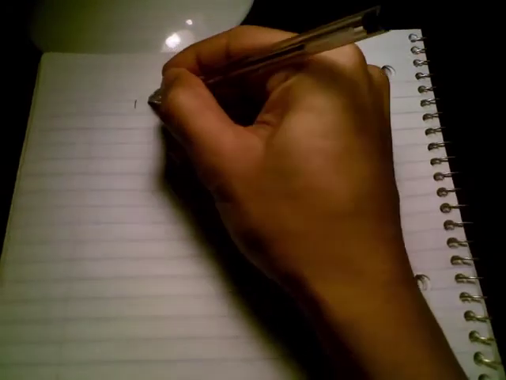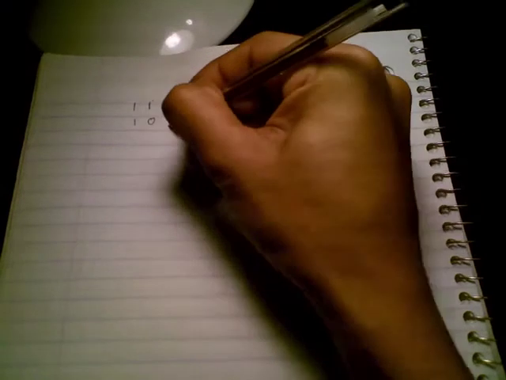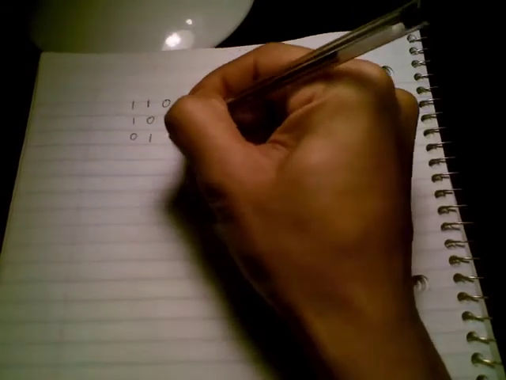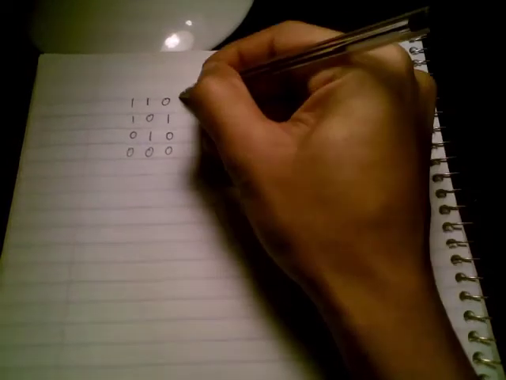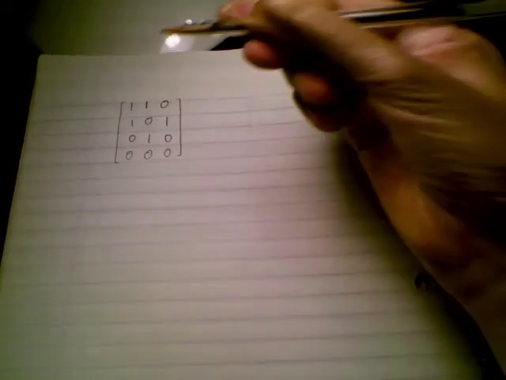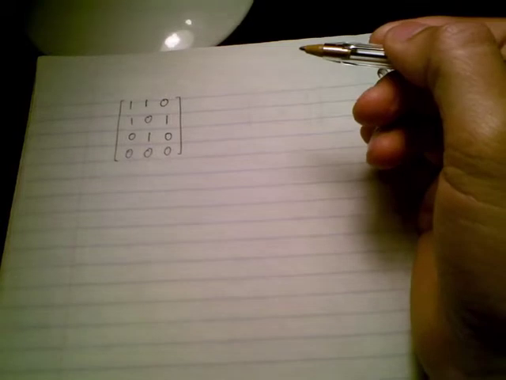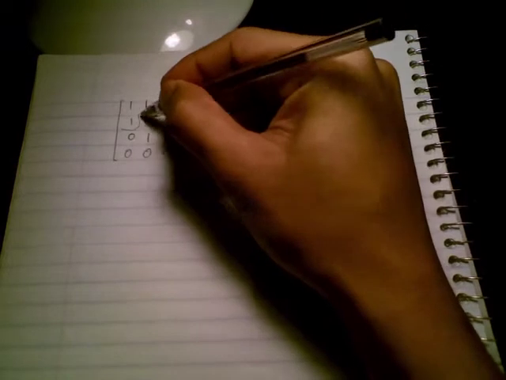To explain this algorithm, let's assume a simple matrix. Let's say we have 1, 1, 0, 1, 0, 1, 0, 1, 0, and 0, 0, 0. So we have a 4 by 3 matrix. If we look at it, it has this as part of one cluster.